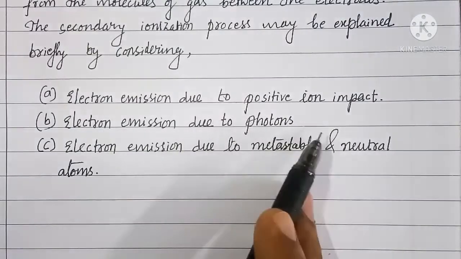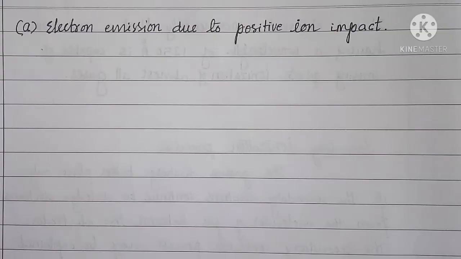electron emission due to positive ion impact. We have seen that positive ions are formed due to collision of a free electron with a gas atom or by the photoionization process. And these positive ions travel towards the cathode, as there is positive charge on the gas ion and negative charge on the cathode.